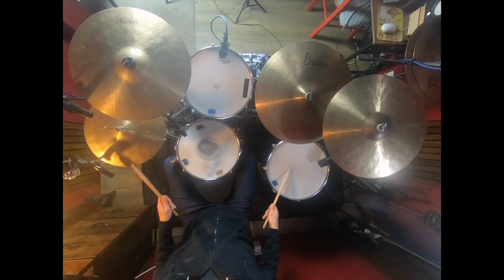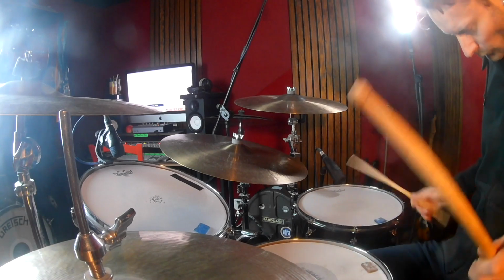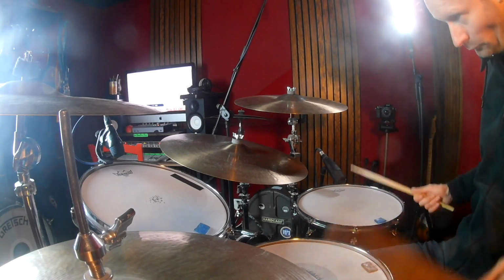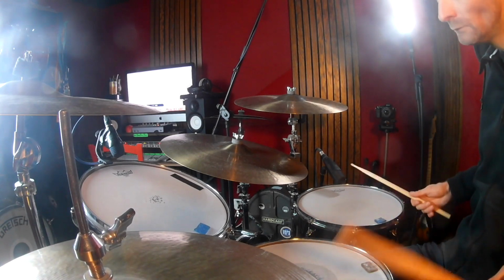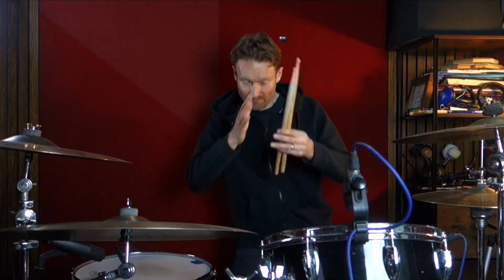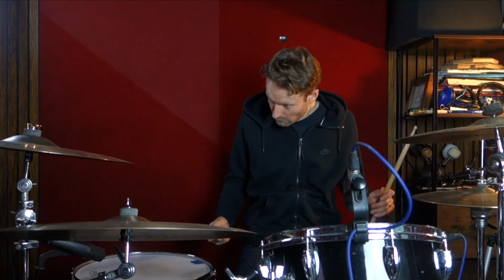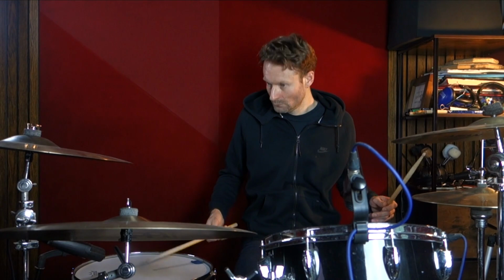Here we're doing it kind of reversely, like this. So that where that's falling is that gap in between the shuffle, so the middle triplet. And then doing the kicks on the quarter notes.